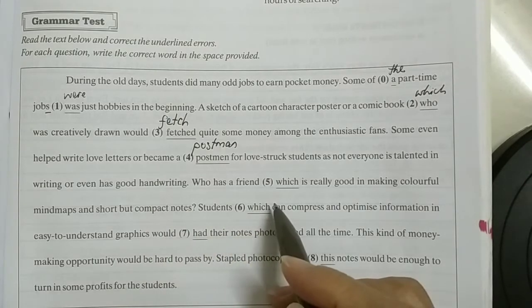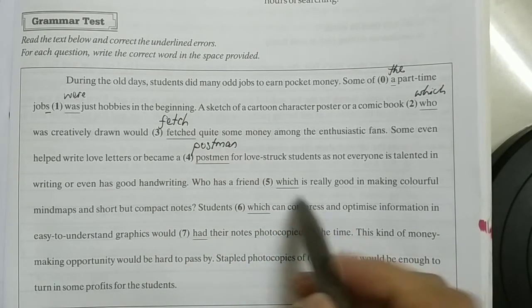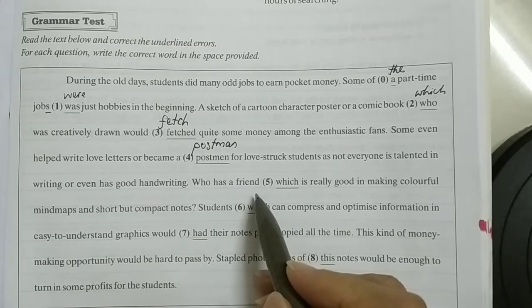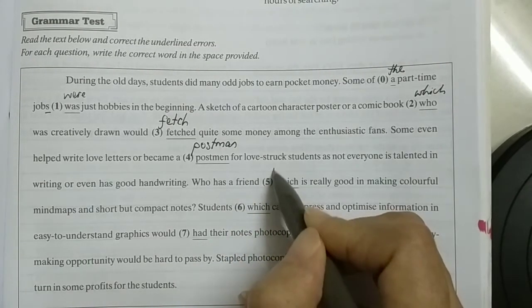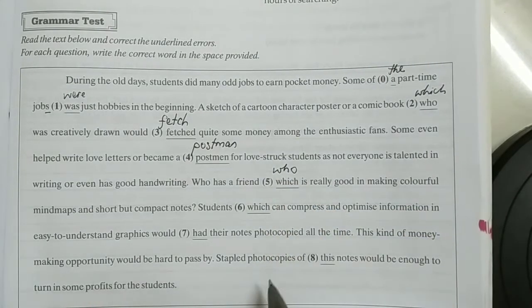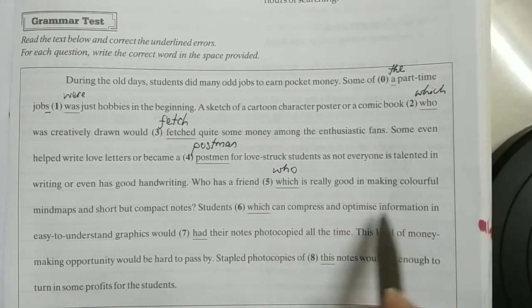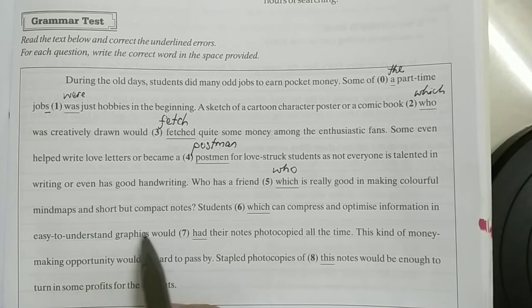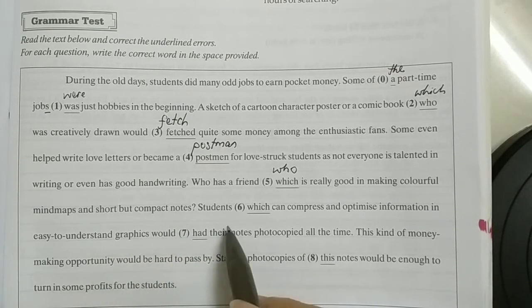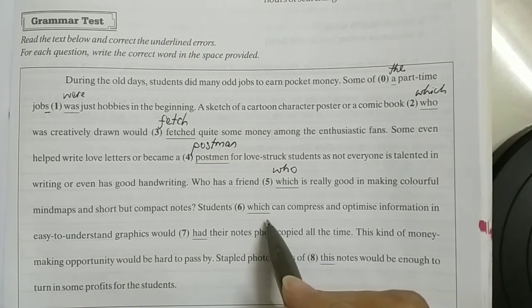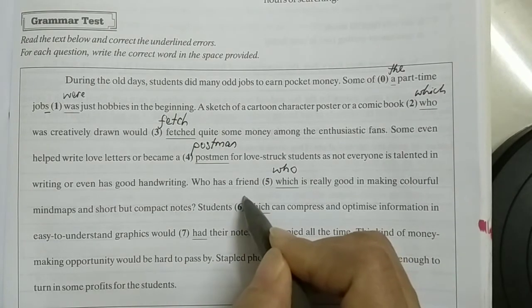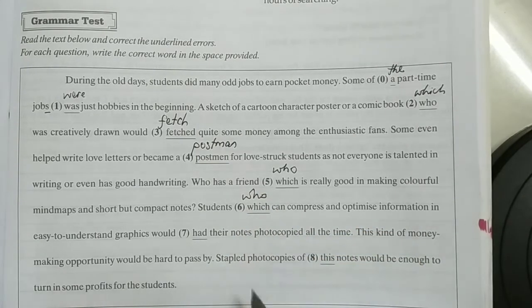Who has a friend which is really good, which. A friend is a person, so you should change it to who. Is really good in making colorful mind maps and short but compact notes. Students, who. Students are people, so you write down who.